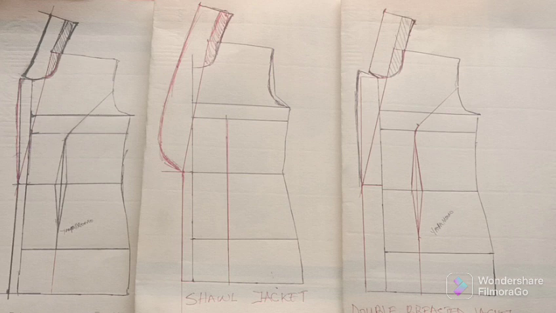So when drafting a jacket, what you're going to do is, on the paper or on your fabric, for the bust measurement, you are going to add an extra allowance of at least 5 inches. Then for the waist measurement, you add an allowance of 5 inches as well.